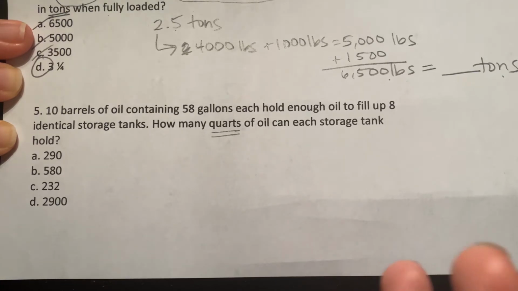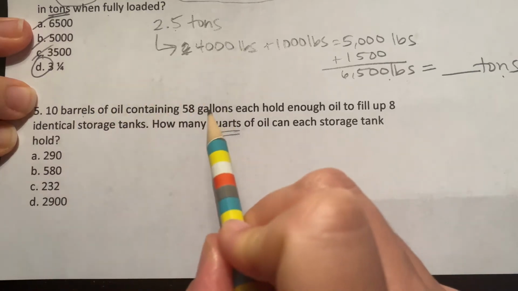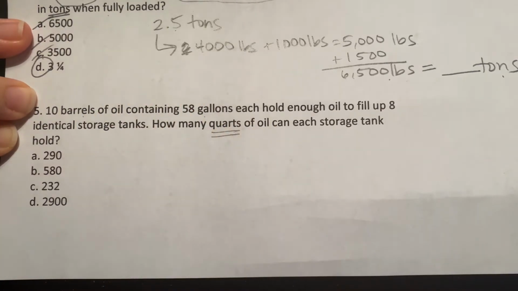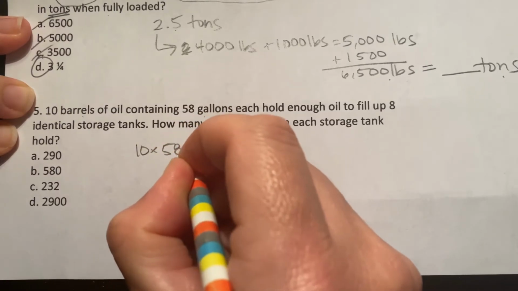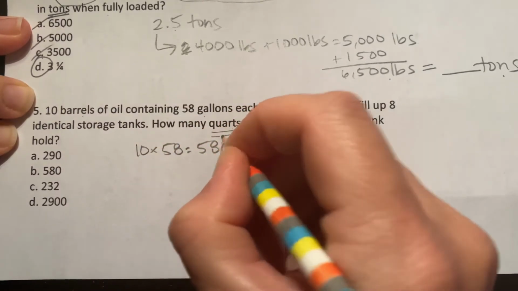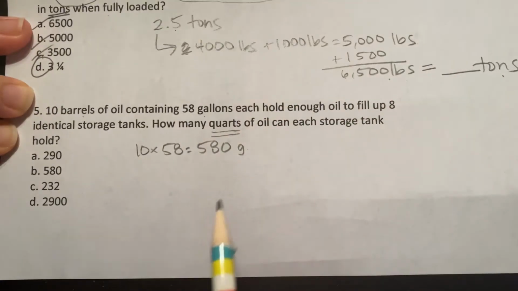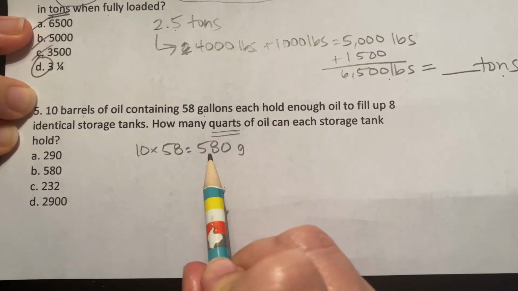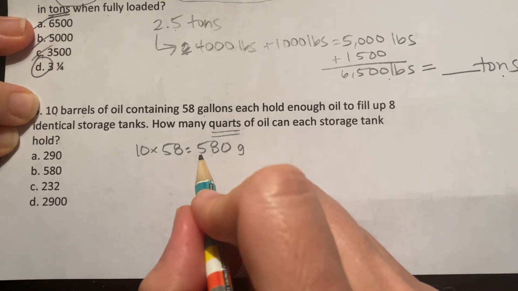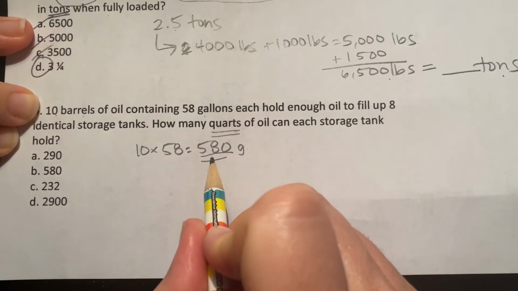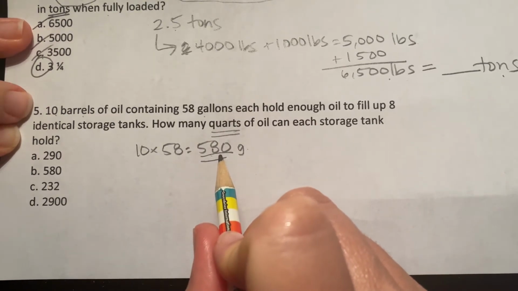When I did this problem, the first thing that I did is if I have 10 barrels of oil and they each hold 58 gallons, I did 10 times 58, which is 580. So that represents the total gallons that all 10 of these barrels are holding. Okay, so that's the total amount of oil that I have, 580 gallons.